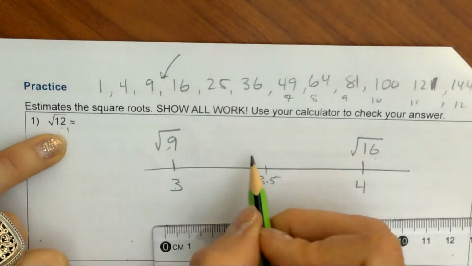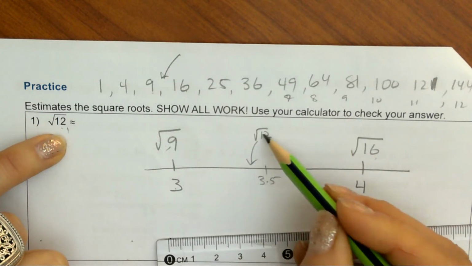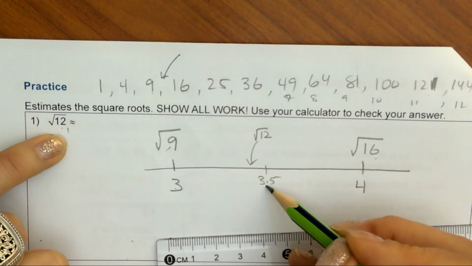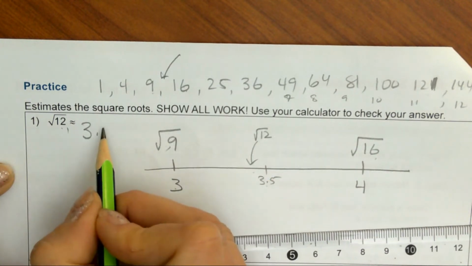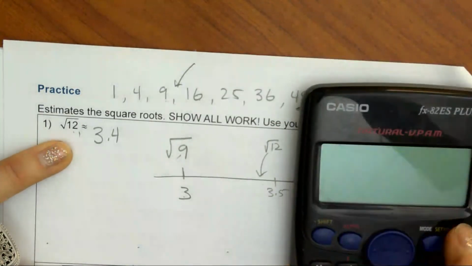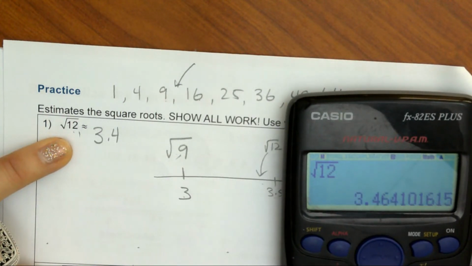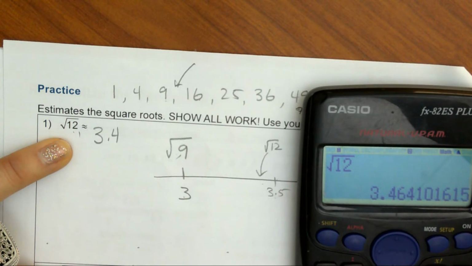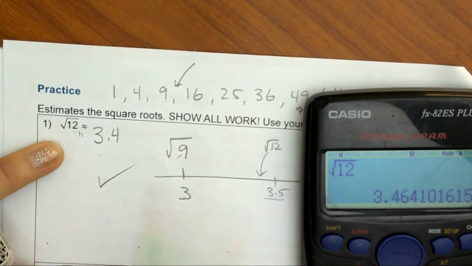I think it's maybe like here. I'm guessing. So I think it might be a little bit less than 3.5. So I'm going to guess that this is maybe 3.4, because I think it's a little bit less than 3.5. Let's check. Square root of 12 is equal to, push SD, 3.46. Oh, it's just a tiny bit less than 3.5. Okay, we're close. Great. If you pick 3.5, sure, that's close too. If you pick 3.3, that's good too.